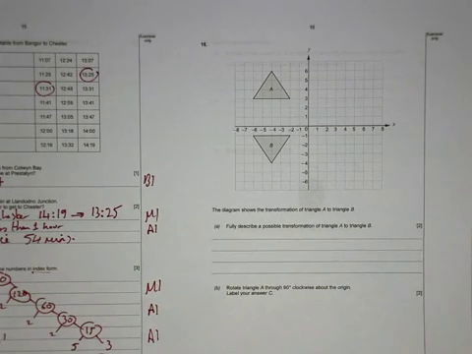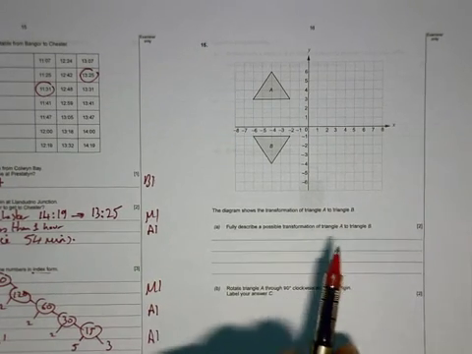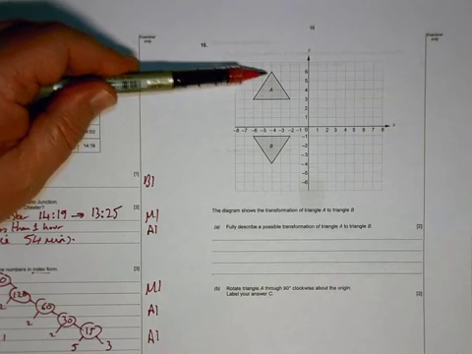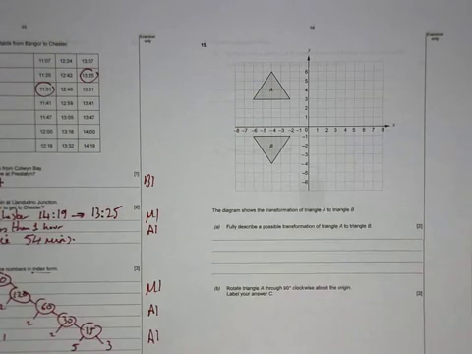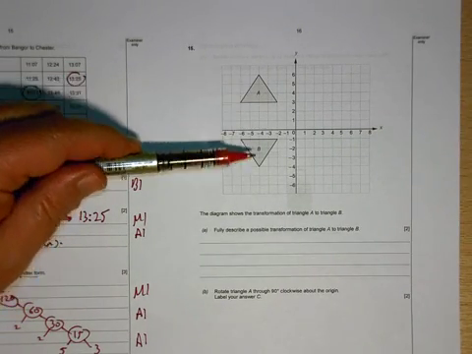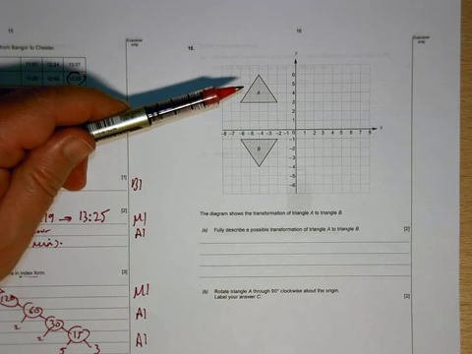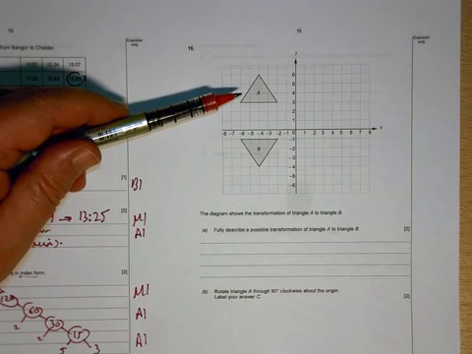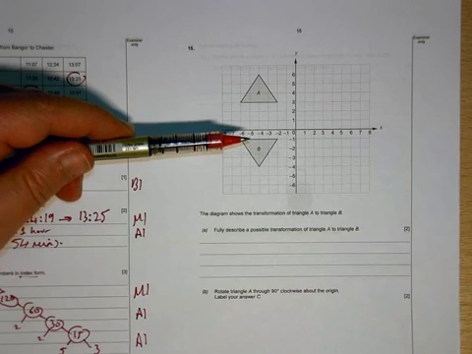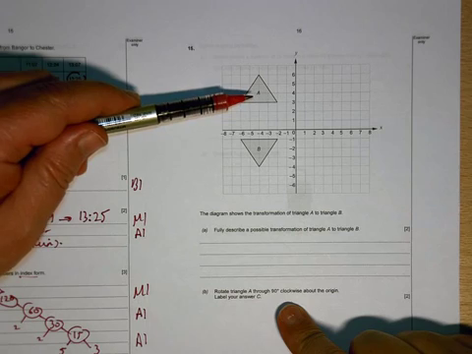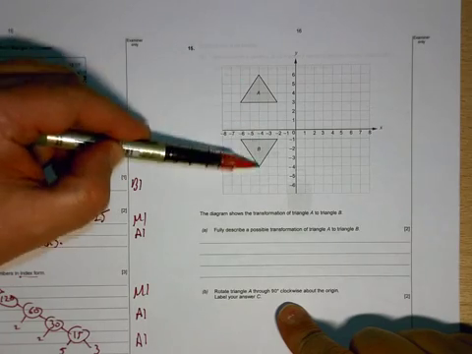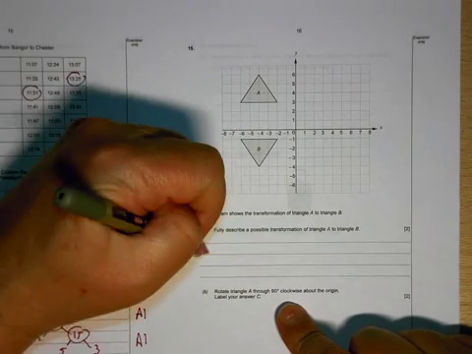Question 16. Okay. The diagram shows the transformation of triangle A to triangle B. So something's happened to move or change that from where it is to where it is. So there are the possible ones that we could be looking at. Translation, which means it's moved but stays exactly the same. Enlargement or reduction, which means it's changed size. Well, it hasn't. It hasn't translated because it's been flipped. It could have been rotated, or it could have been reflected. Now, because these corners are all opposite each other, then the chances are it's been reflected. So it's a reflection.